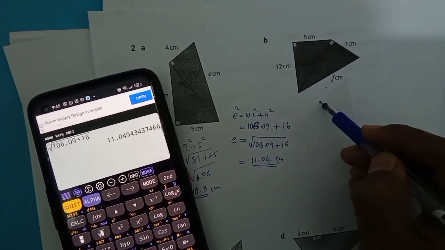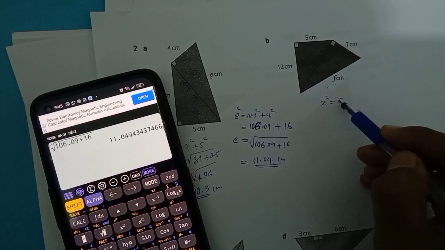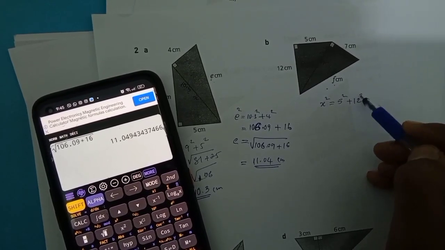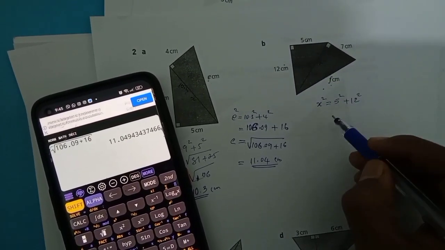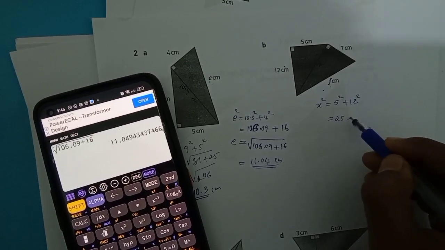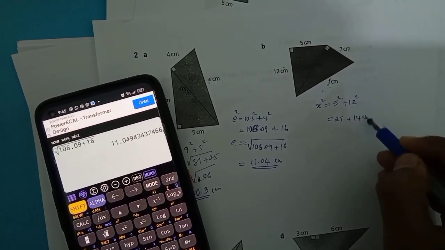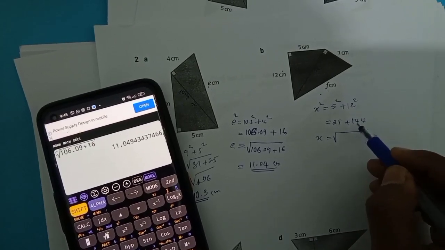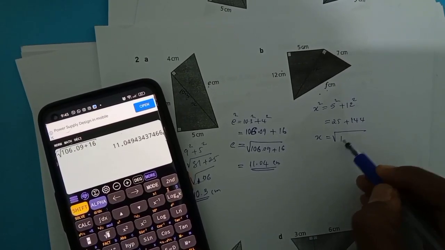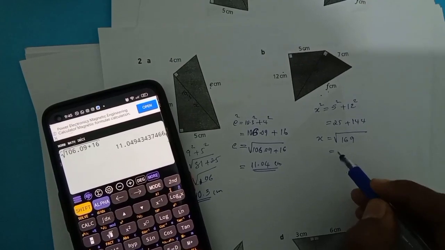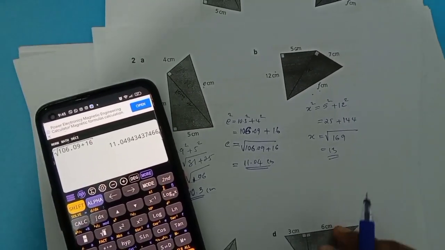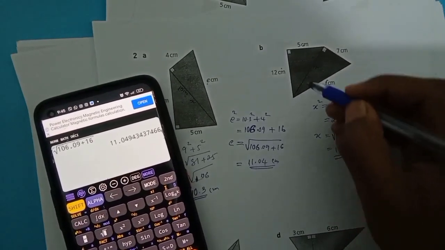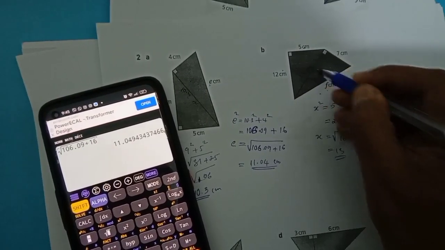Okay, we can take that x square is equal to 5 square plus 12 square. 25 plus 144. That x is equal to root 144 plus 25, that is 169. No need for a calculator because it's right. Correct, 13. Okay, now we got that 13 centimeter.